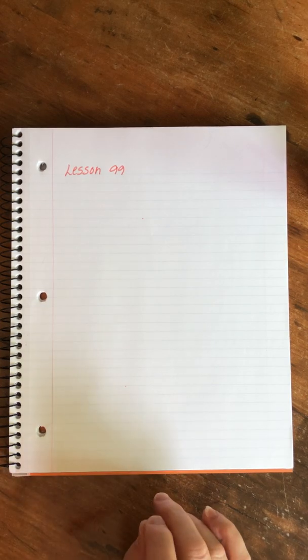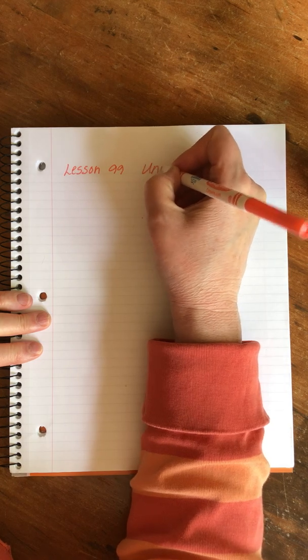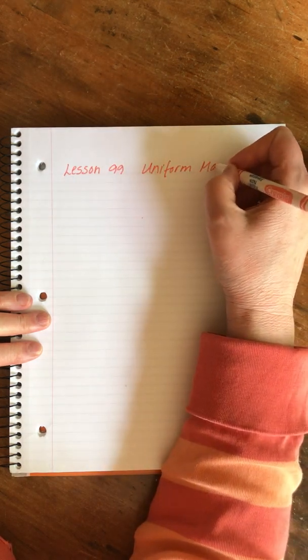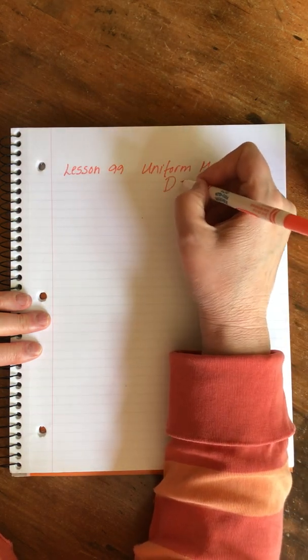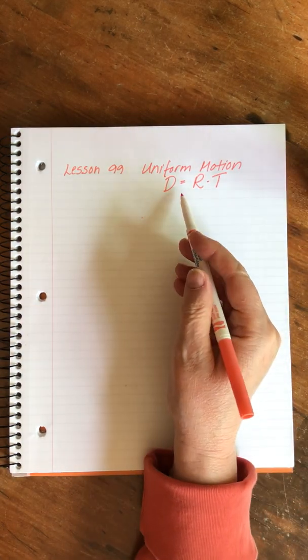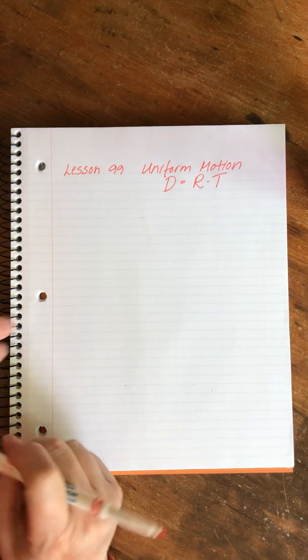Saxon Algebra 1, Lesson 99. We did it, you guys, almost to the triple digits. The topic for this lesson is our uniform motion problems, as I prefer to call them, our DIRT problems, distance equals rate times time. And we're going to learn the third type of these problems.